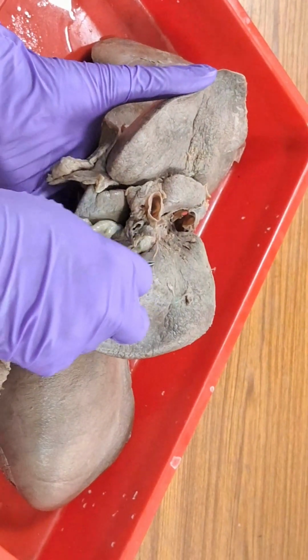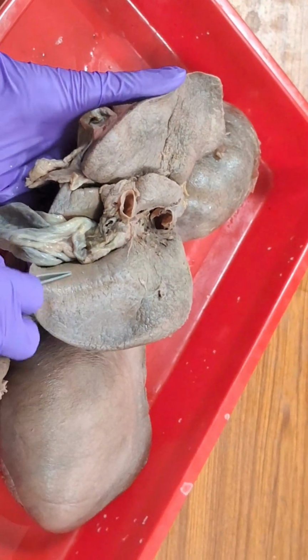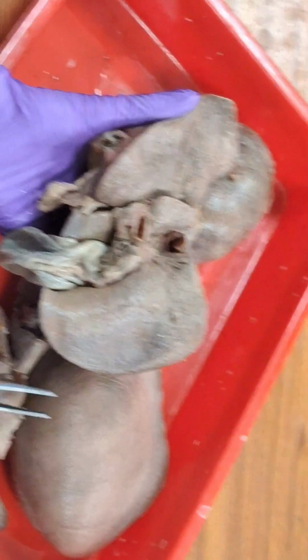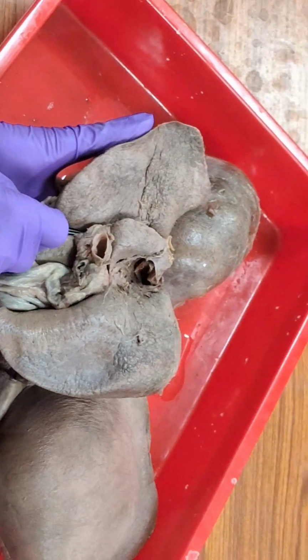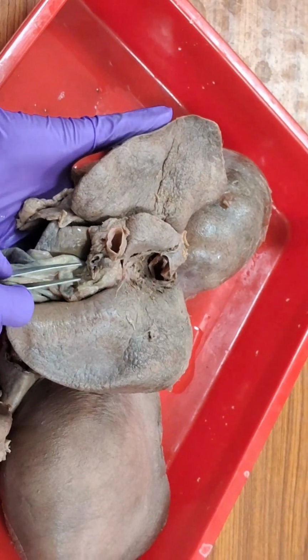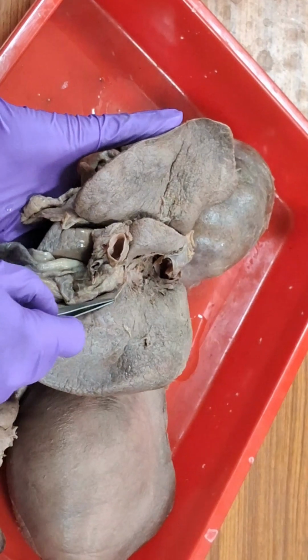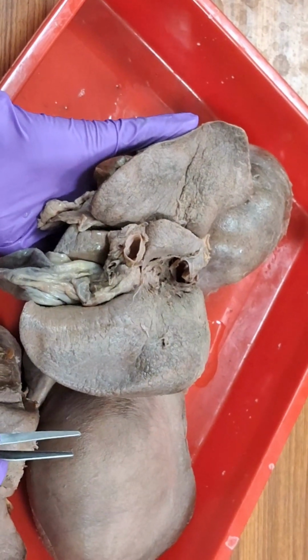So this is the duodenal part. Duodenal impression. This is the colic impression. This is the renal impression. Gastric impression. Fissure for ligamentum teres. Quadrate lobe. Fossa for gallbladder, duodenal impression, colic impression, renal impression. Clear?